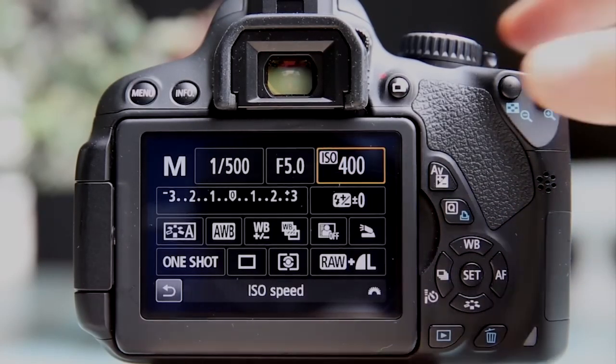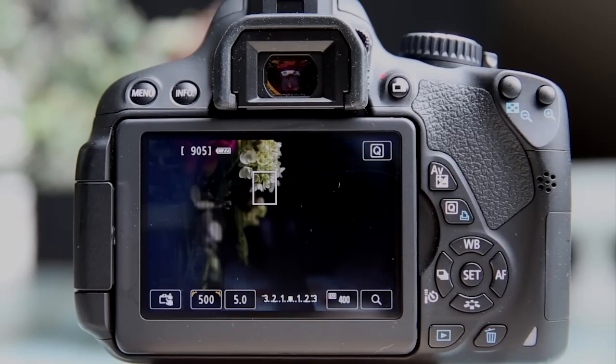So, let's press Live View now. This is one of the reasons why I really think Live View is a great learning tool. I've said that in other videos. It's showing us the exposure we would get with these current settings: the shutter speed across the bottom, 500th of a second, our aperture 5.0, and our ISO of 400.